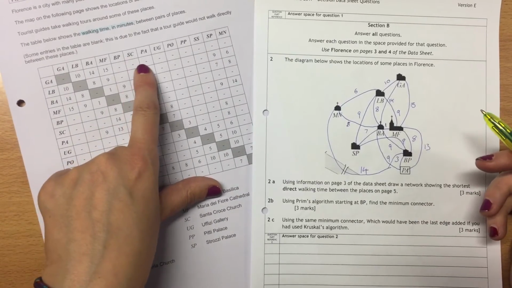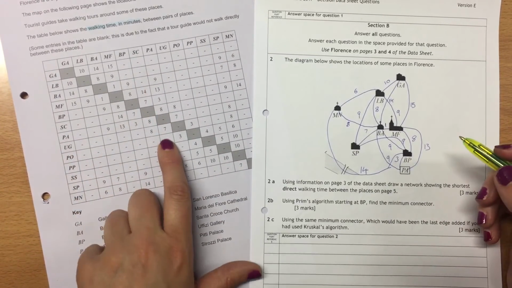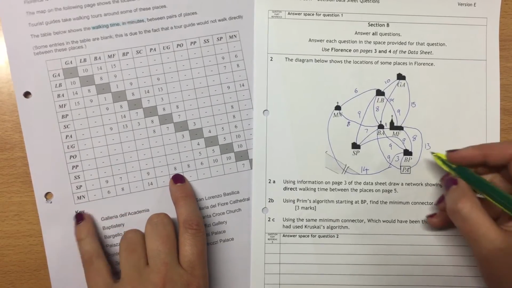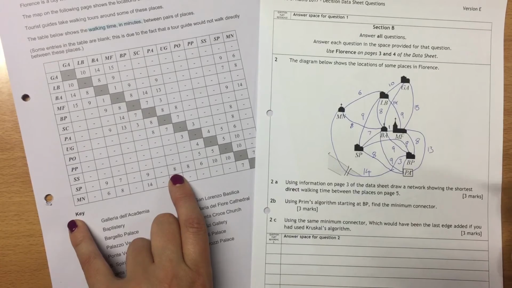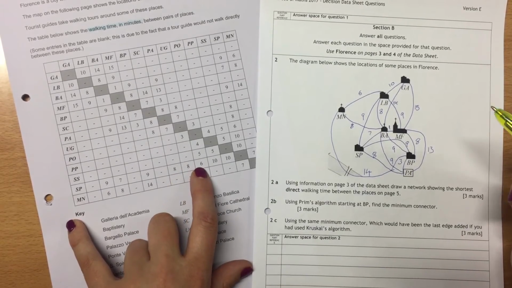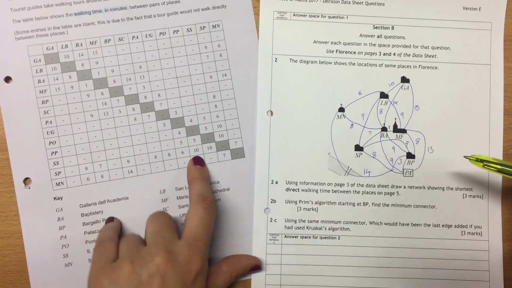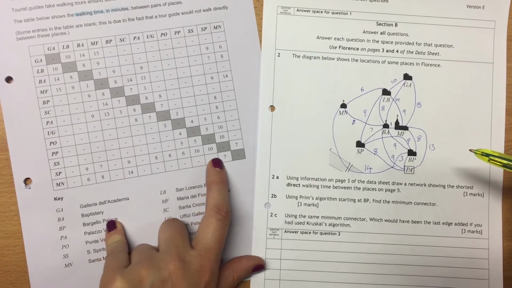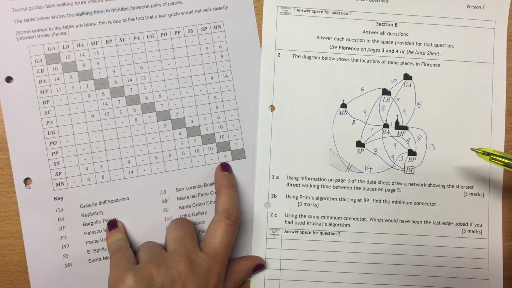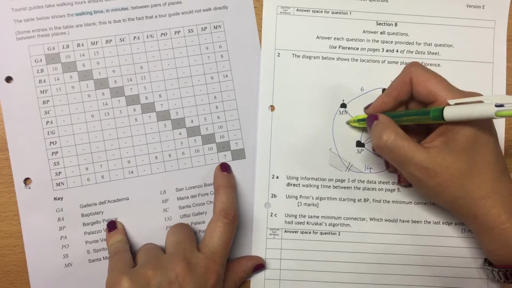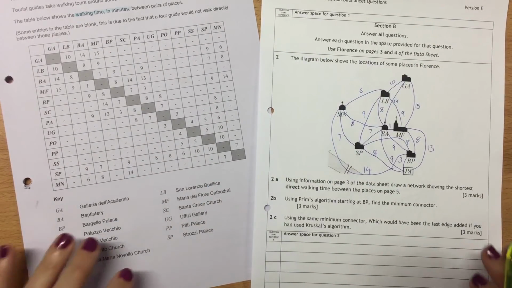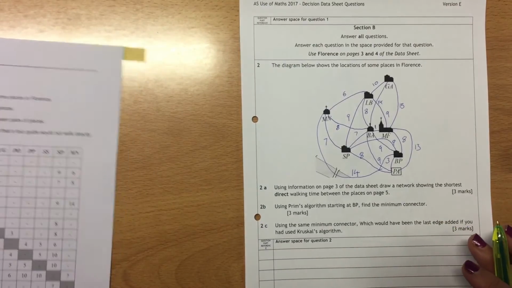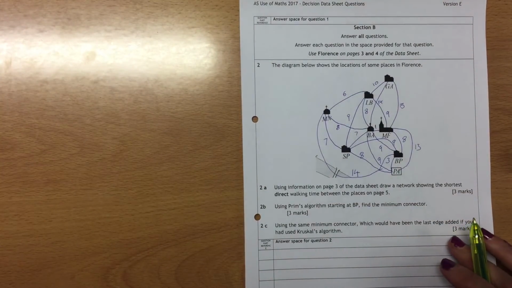Then we didn't worry about that one. PA we've done. UG doesn't exist. SP is 8. We don't have PO on this map. We don't have PP. Don't have SS. But we do have SP to MN. And that is 7. So we've got our list all sorted.